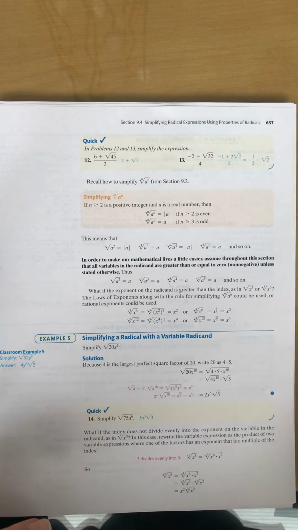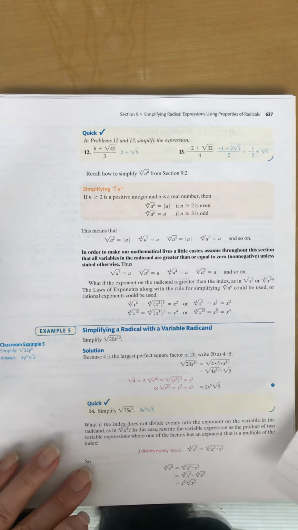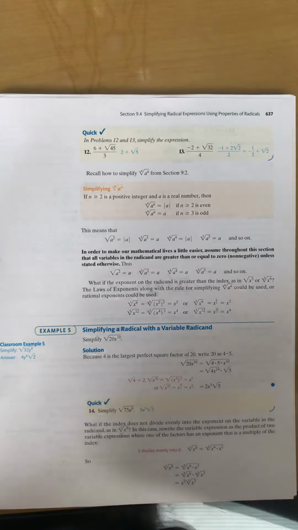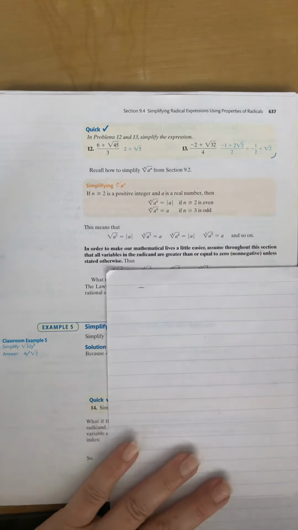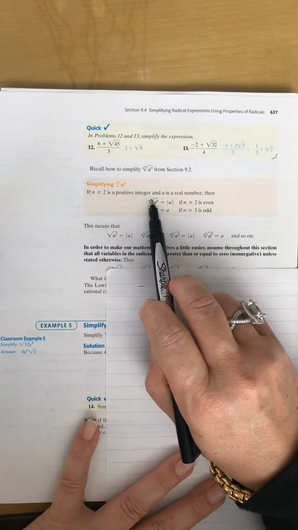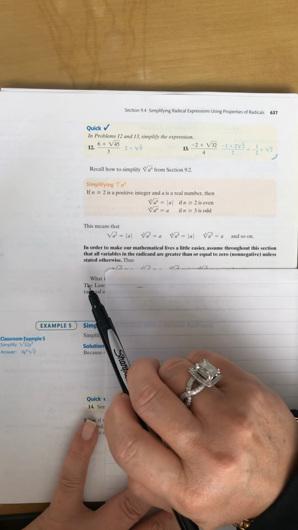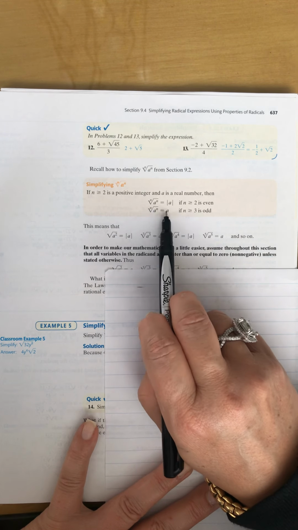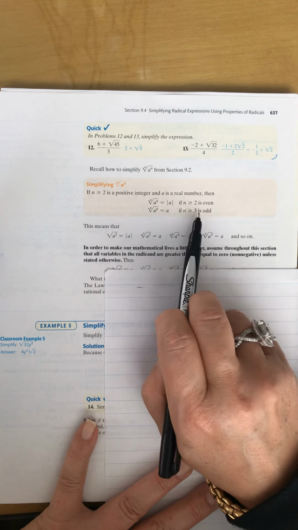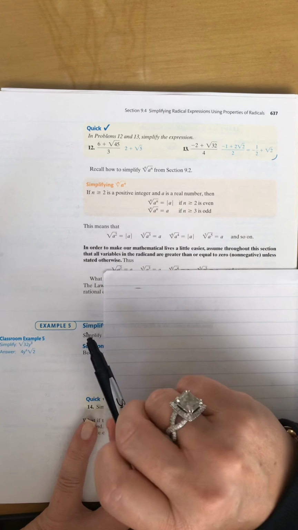All right, so here, make sure we're just going to repeat when you use absolute value. If these are both square roots, you're going to use the absolute value. But if the index is odd, you don't have to use the absolute value.